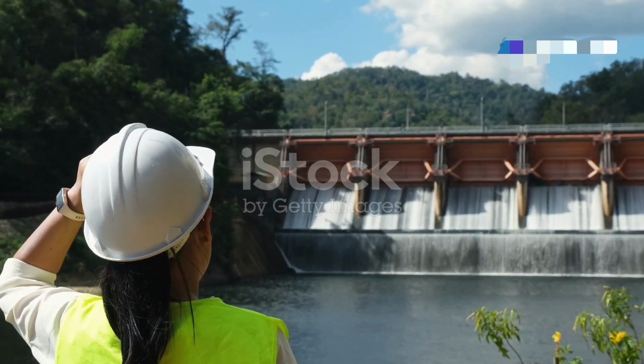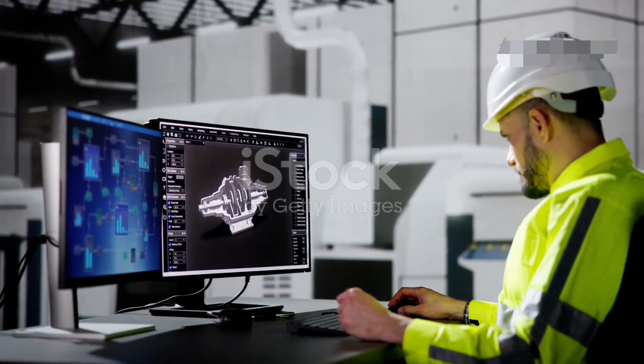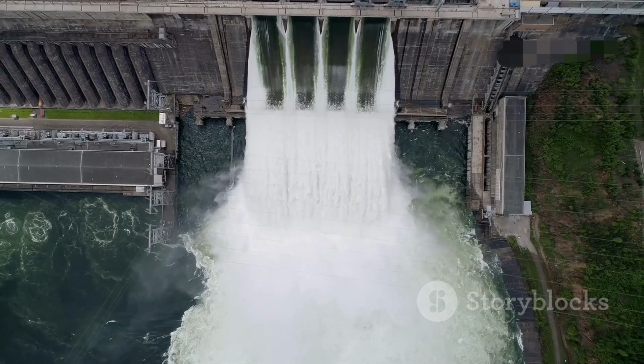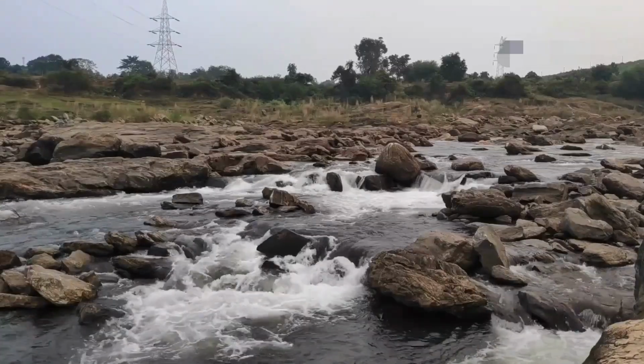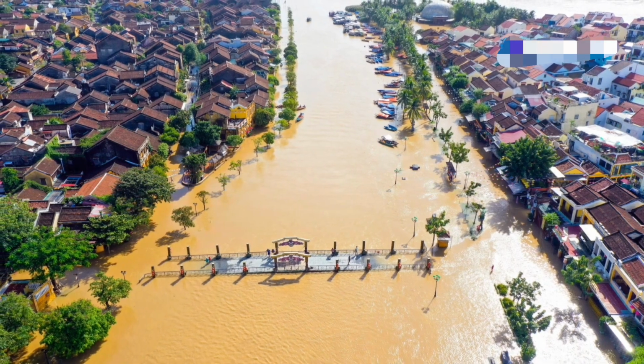Dam break modeling is a very important engineering task. It involves simulating what happens when a dam fails. This process helps us understand the potential floodwaters. We look at how fast the water will travel downstream. We also determine how deep and wide the flooding could be.